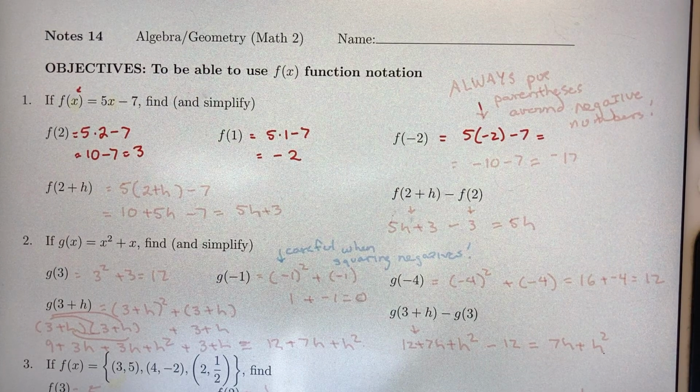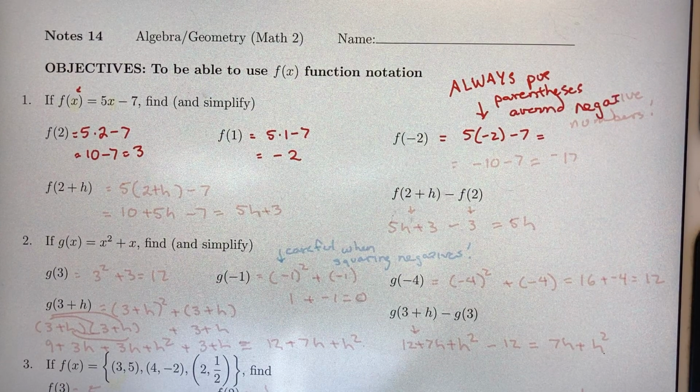I always put parentheses around negative numbers when you're plugging in. So we have negative 10 minus 7, negative 17.